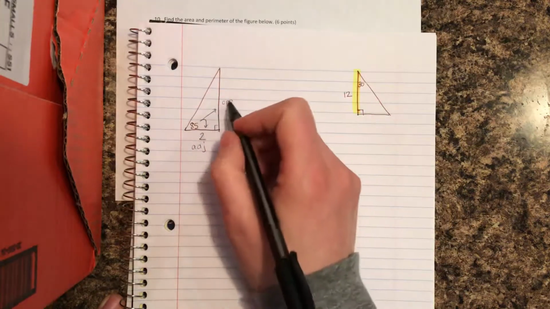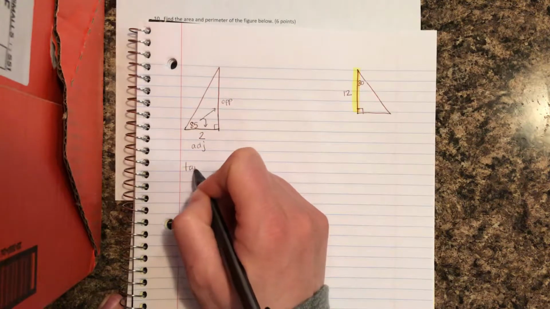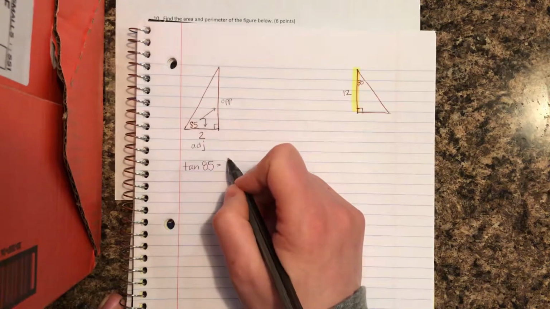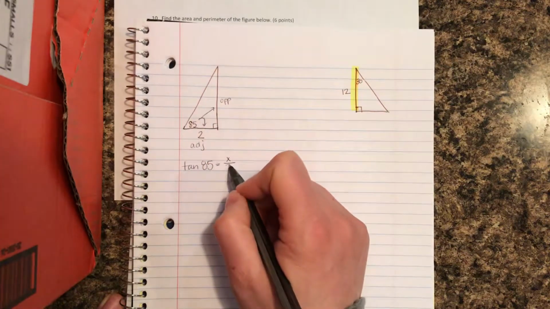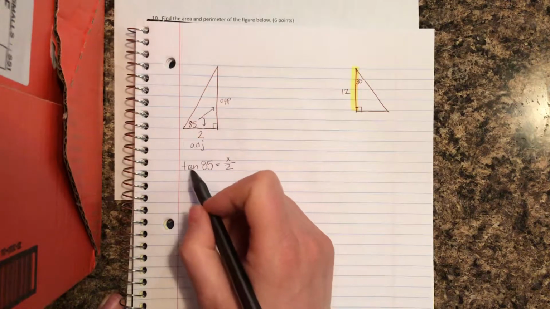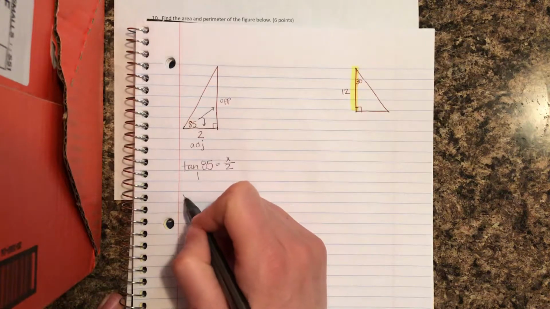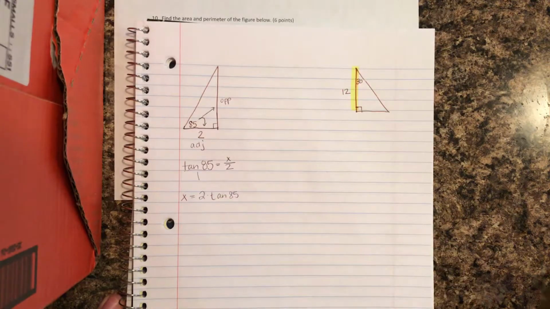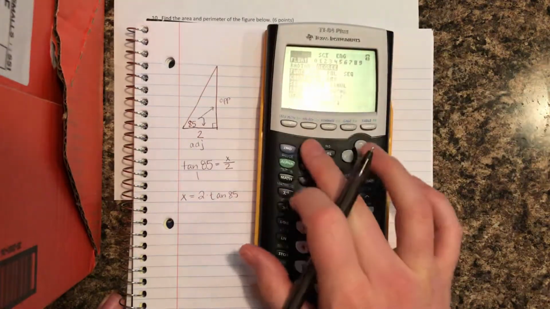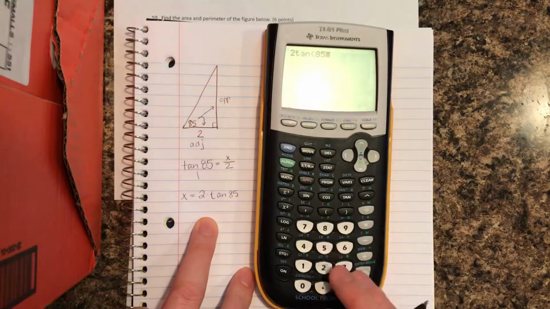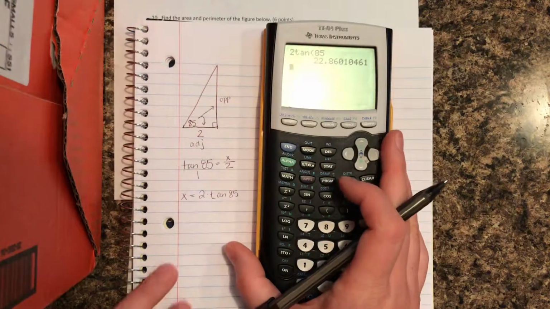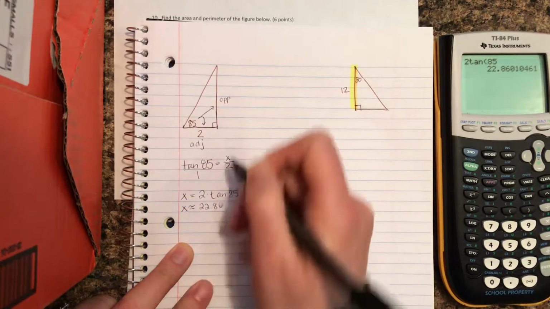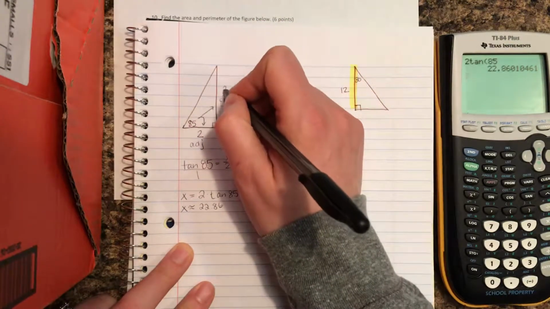So my first thing I'm going to do to use opposite and adjacent is tangent of 85 degrees is equal to, we don't know, I'm just going to put an x there, over adjacent, which is 2. If I put this over 1 and I cross multiply, I get x equals 2 times the tangent of 85. So on my calculator, mode degree, I'm all good. 2 tan 85, I get 22.86. x is approximately 22.86. That's for this whole entire right side.